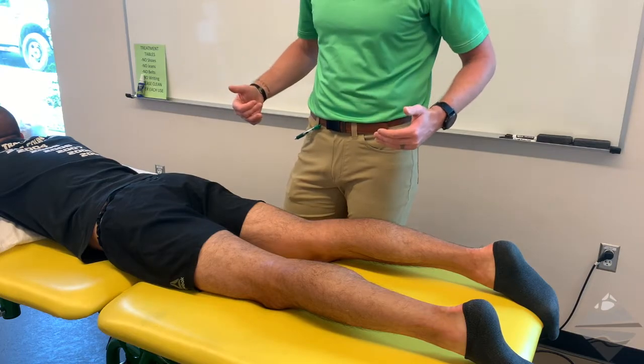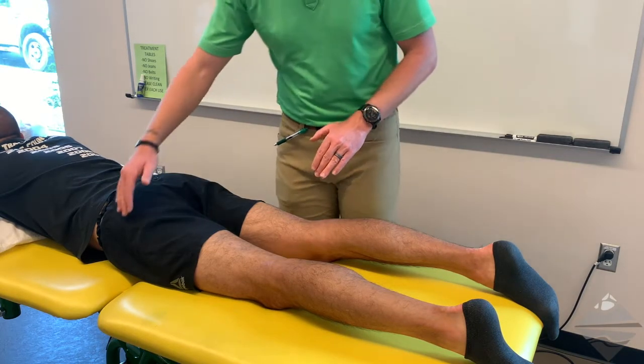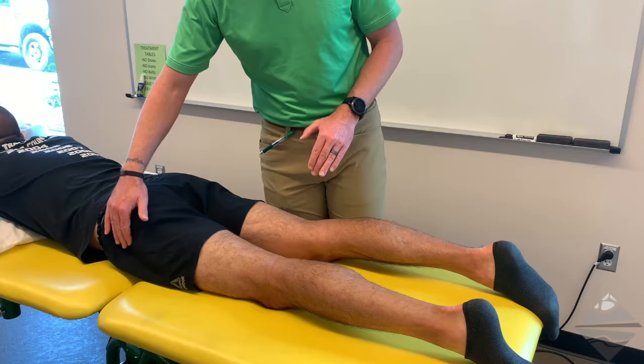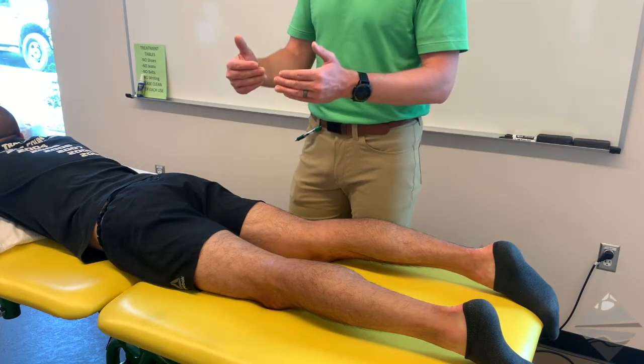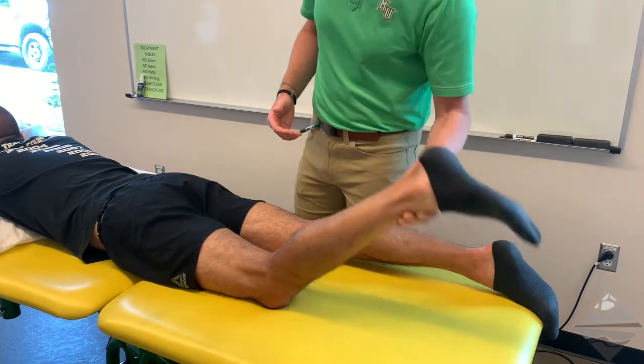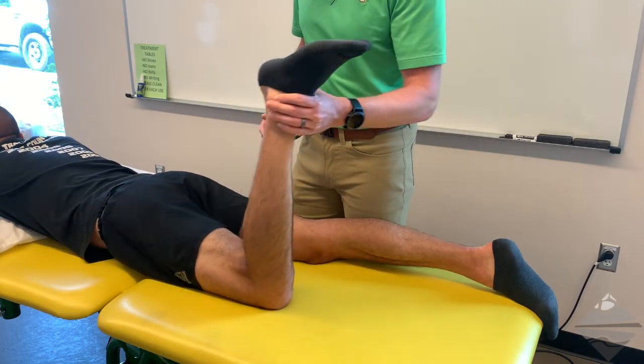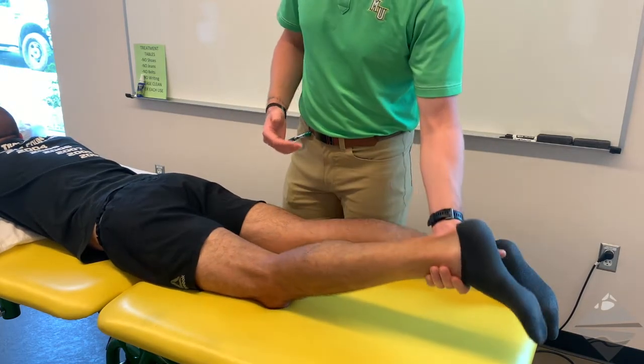Ensure you're on the opposing side of your reference limb. You're able to palpate and find the greater trochanter, its location when it's most lateral. Take the individual through an arc of motion of internal and external rotation, and then take your measurement.